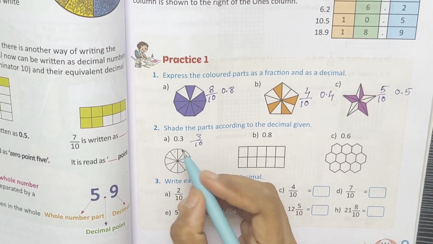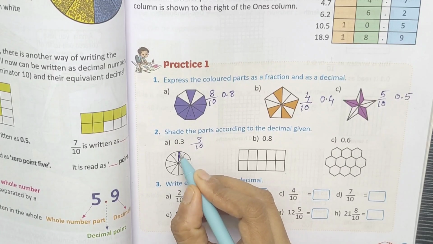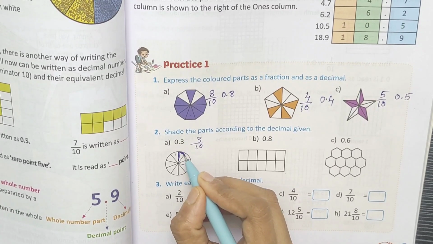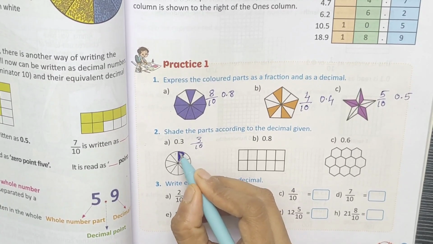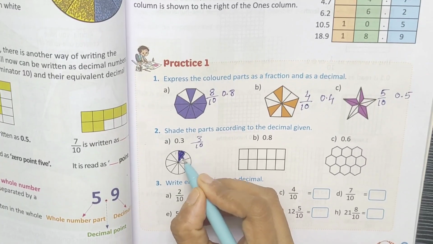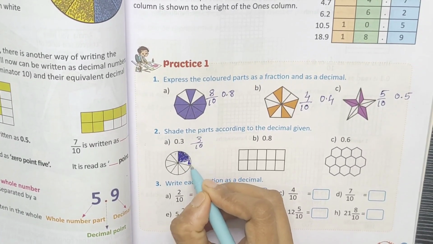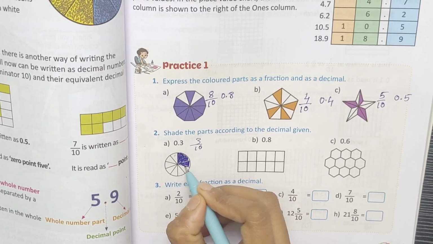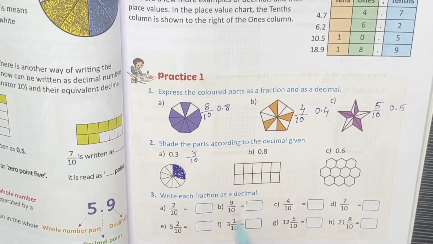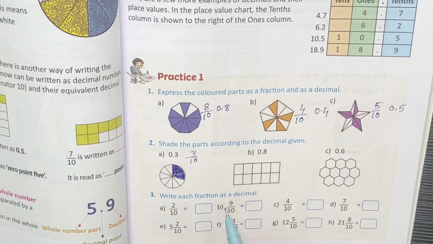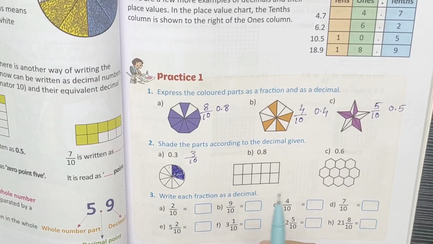So we have to color 3. Do it in a color pencil, okay? I just colored it in a pen.